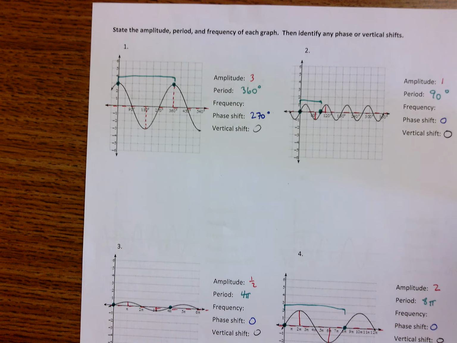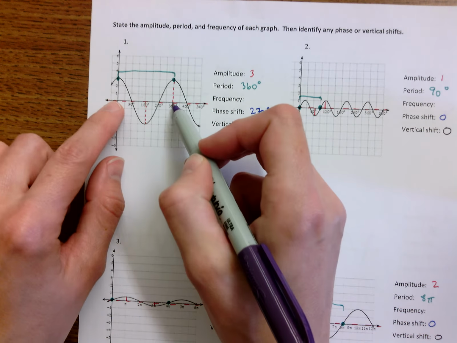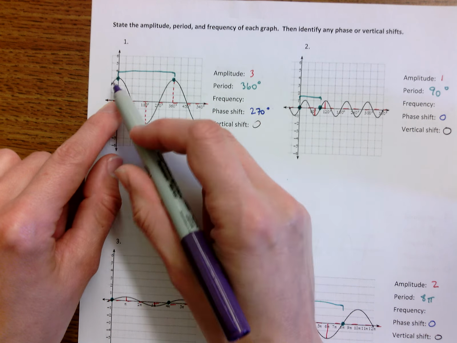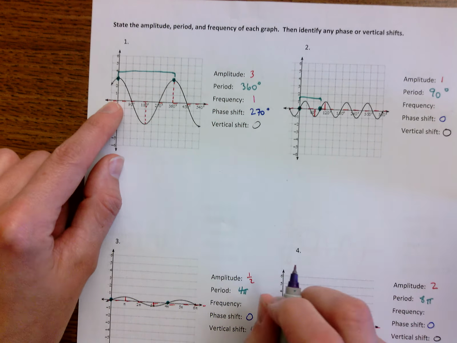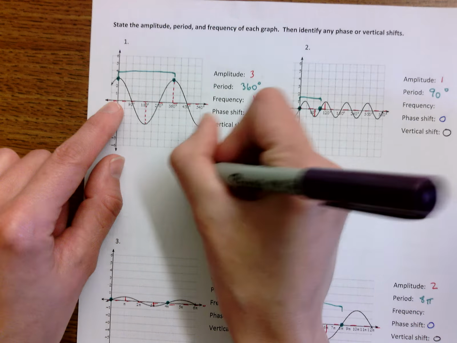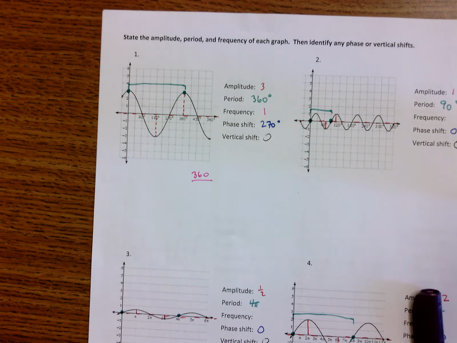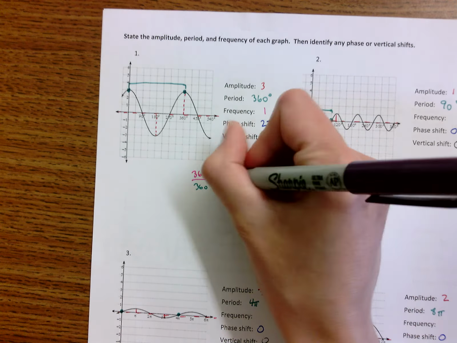Great. So let's look at some examples here. We've already figured out our period for these, so that's going to be helpful for us. What I'm looking for is between 0 and 360, how many complete cycles have there been? Well, 1. So my frequency is just going to be 1. Or I could use the fact that it's 360 degrees divided by the period that we figured out up top, and that's where the 1 comes from.